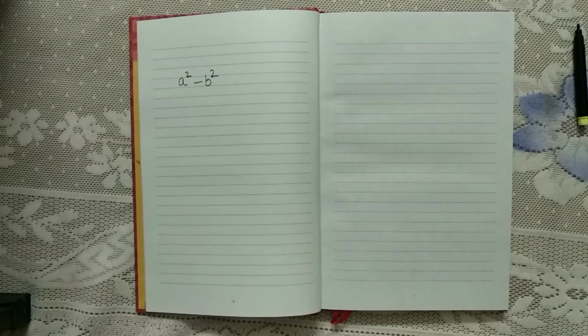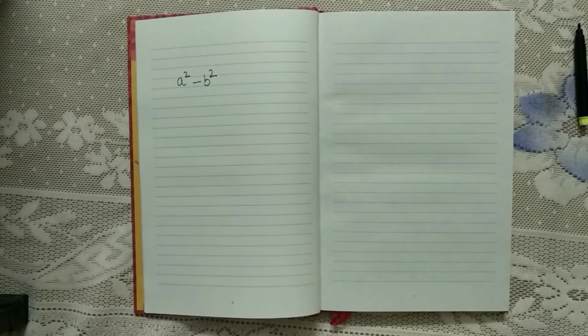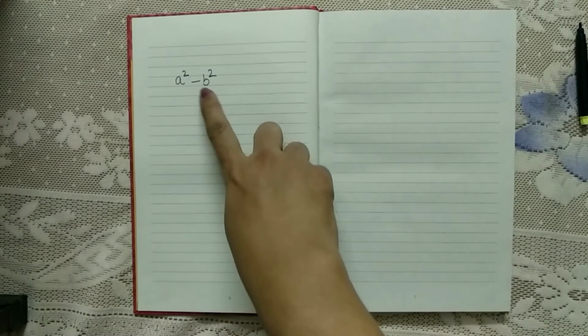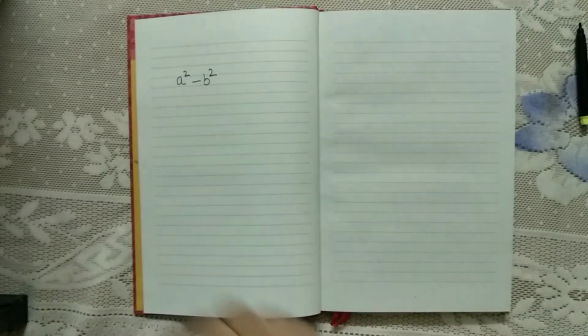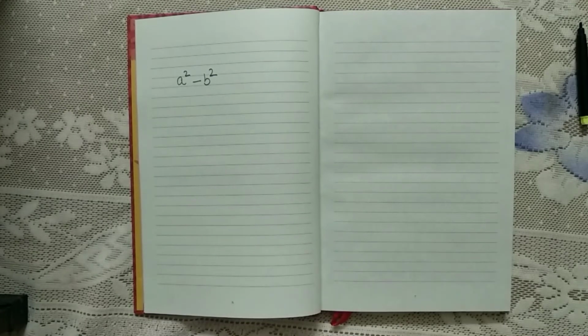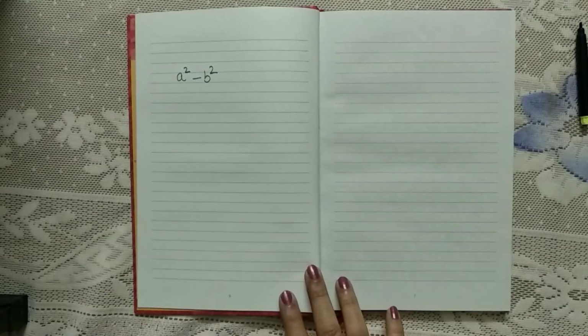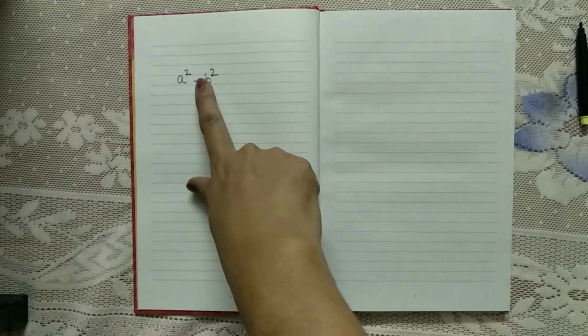Hello all. Today we'll be learning about the mathematical expression a square minus b square, its geometrical interpretation, the identity related to it, and proving the same with mathematical modeling. Before we begin, let us understand the meaning of a square.